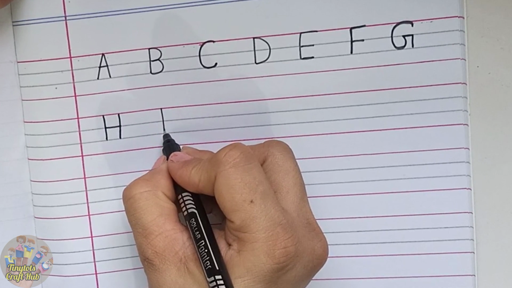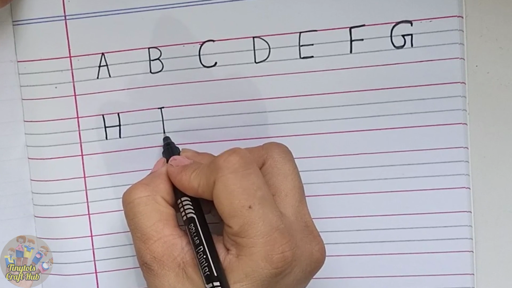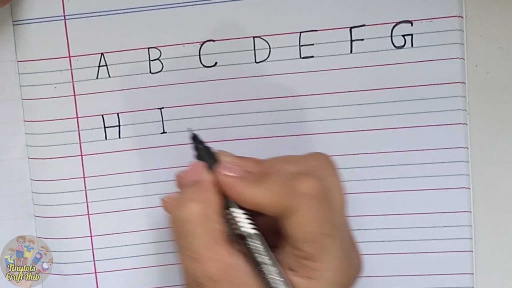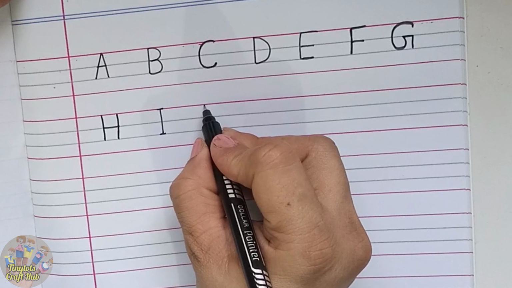I. Start at the skyline and come down straight to the lower grass line and finish with the small horizontal lines at the skyline and then at the lower grass line.